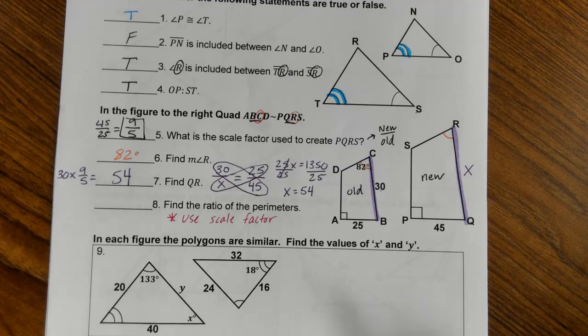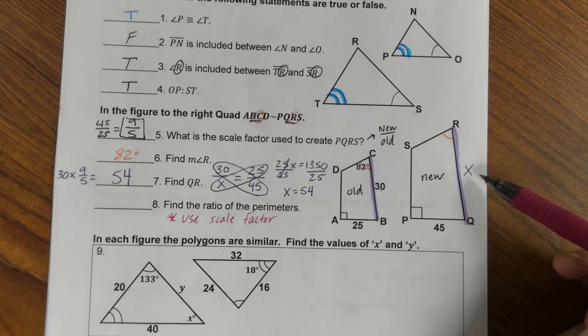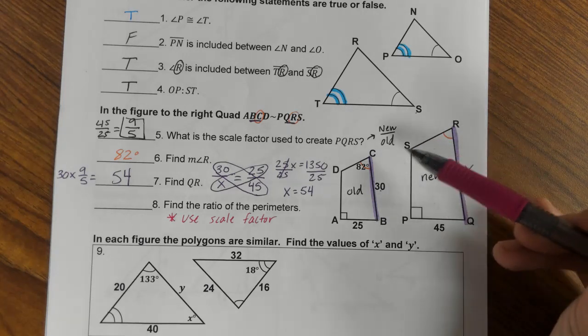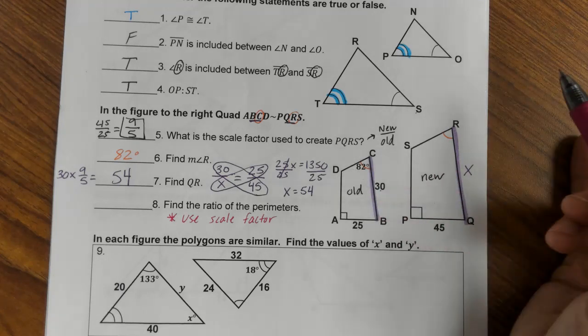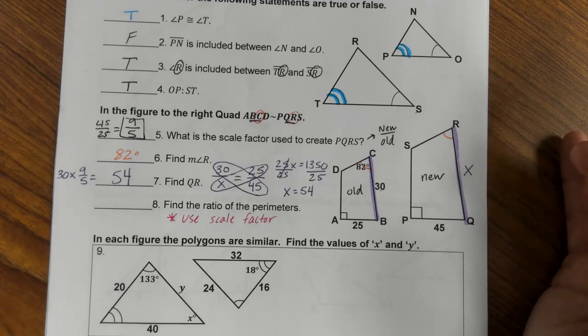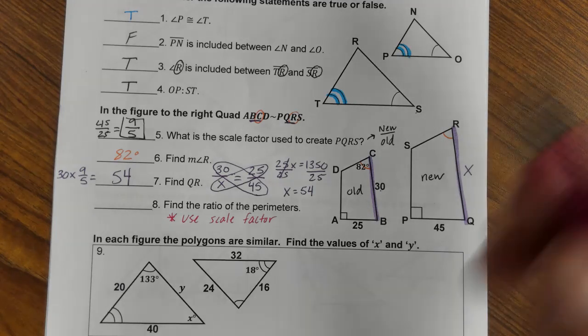We have two sides of each one, the corresponding sides, but I don't know what SR is. I don't know what PS is. DC, AD, I have no idea. But the good thing is, with your perimeters and your side lengths, they have the exact same scale factor.